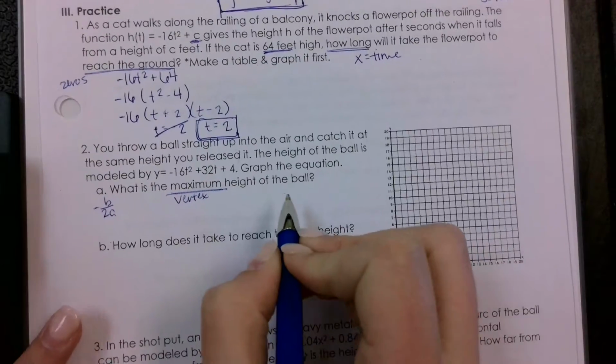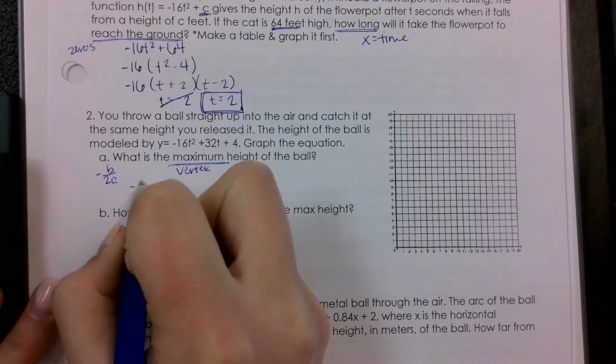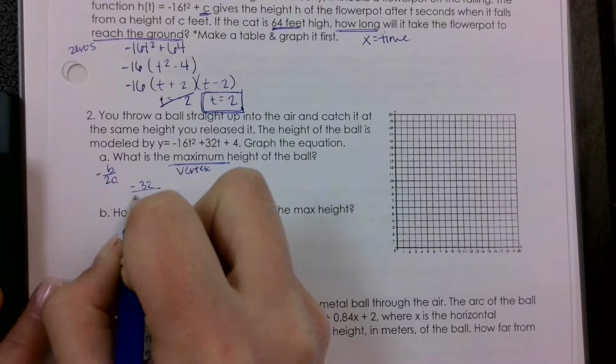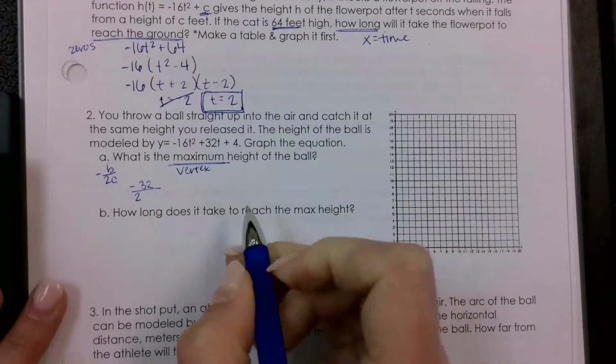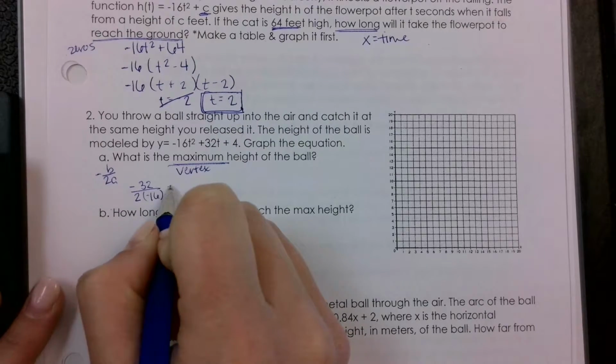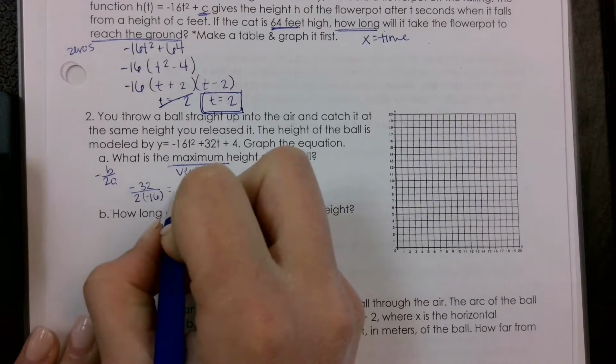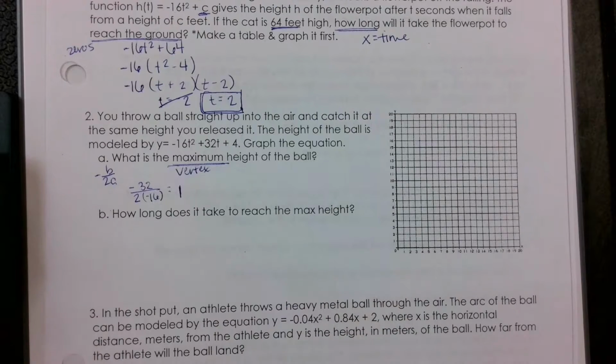So what is our b value? 32, so we'll have negative 32 over 2a. What is your a value here? Negative 16. So negative 32 over 2 times negative 16 is what? Negative 32 divided by negative 32 is 1. So your axis of symmetry is just 1. The x value of our vertex is 1.